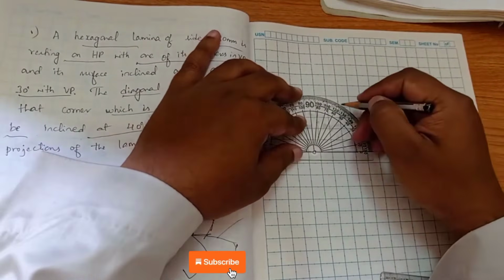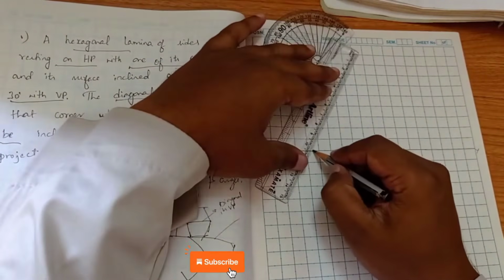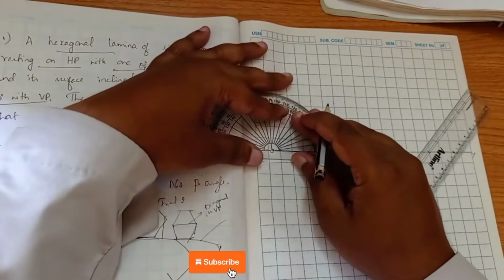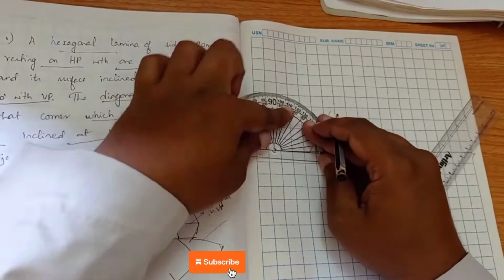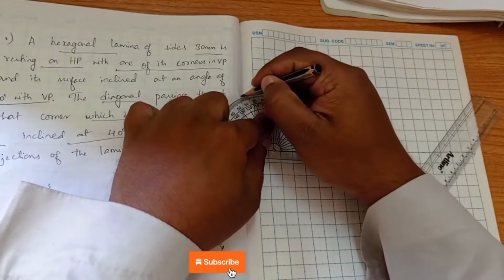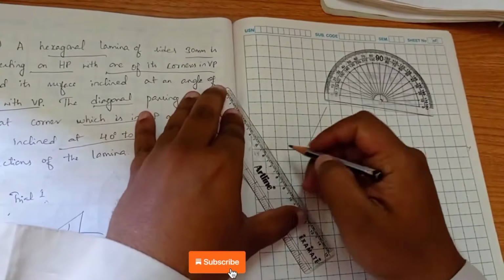Okay, so 60, marking the angle and draw a line. Similarly here also we will do with the same procedure. Here 60 in this direction.